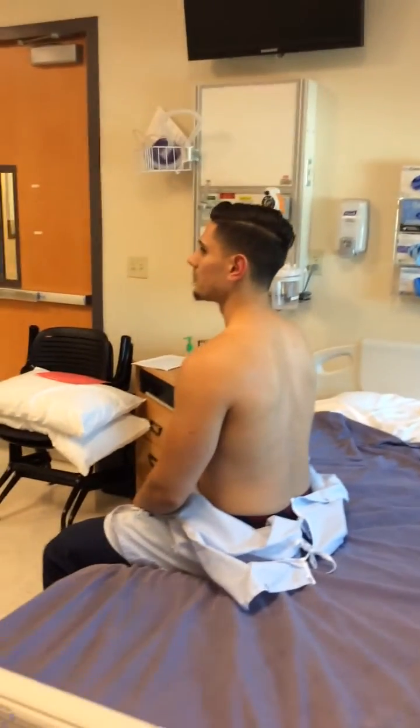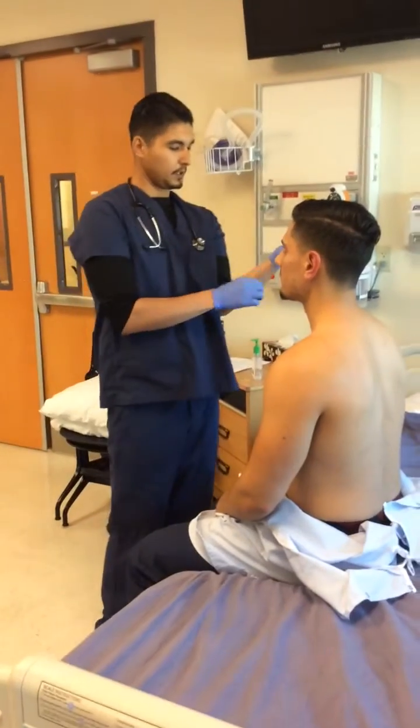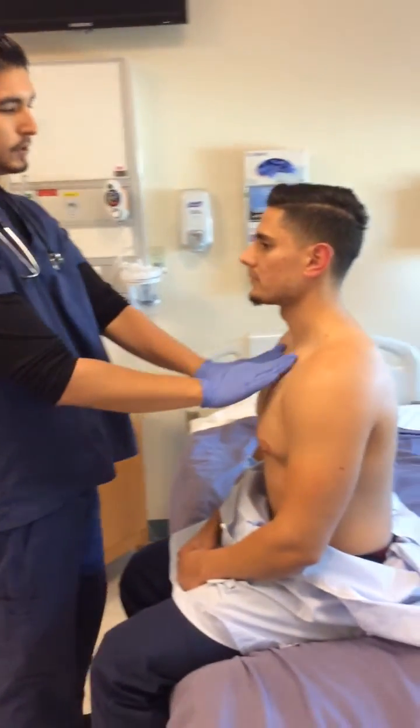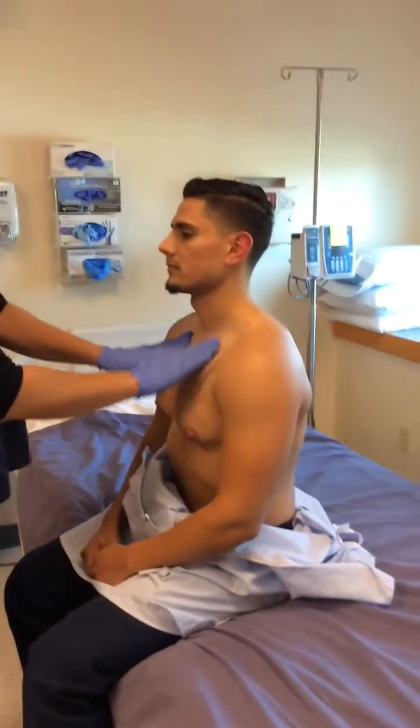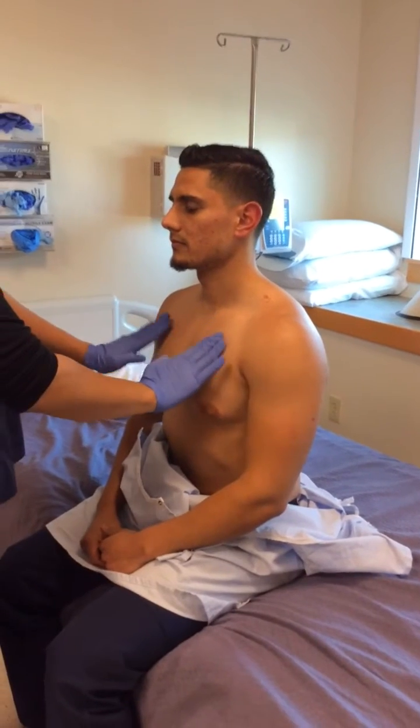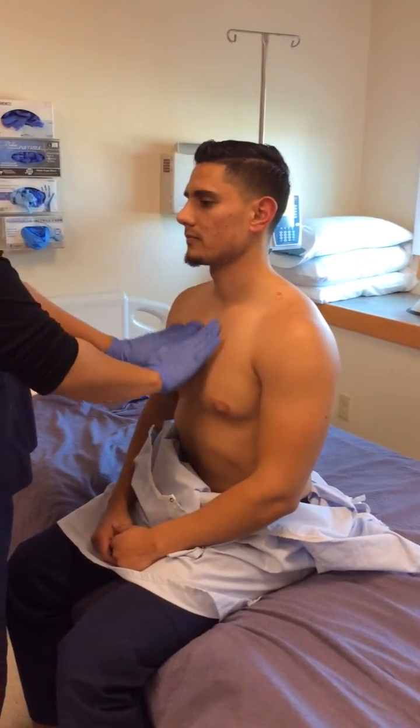The third test is you're going to be checking for the subcutaneous tissue. So you're going to check for subcutaneous emphysema. So you're just going to want to feel around for any air, tenderness, or other indications. So that sounds fine.